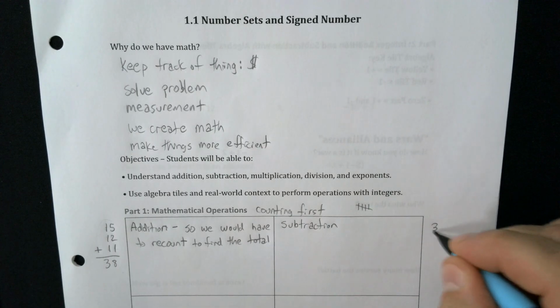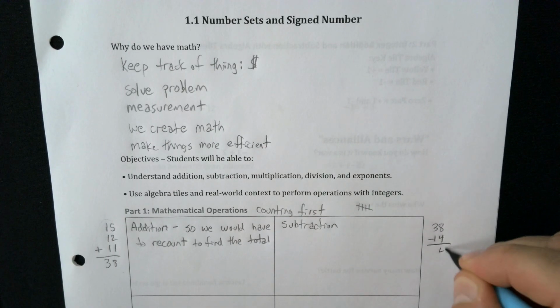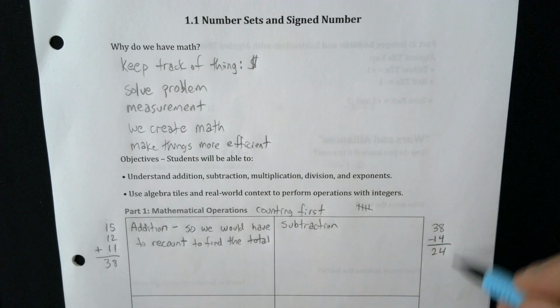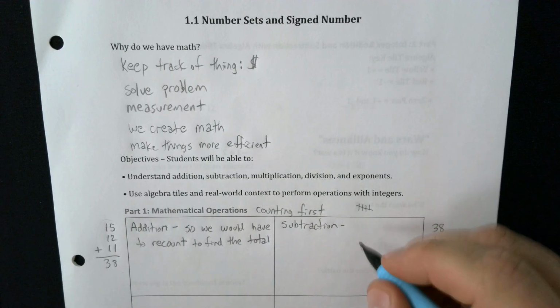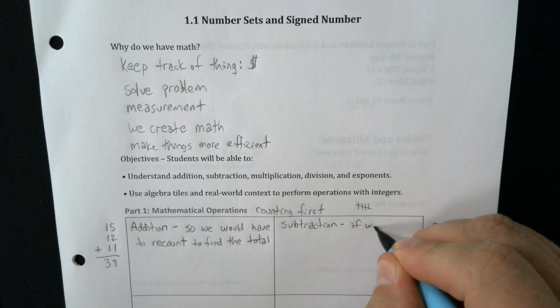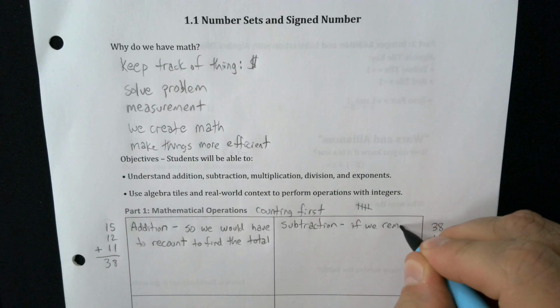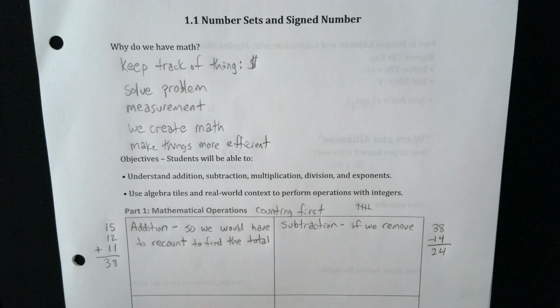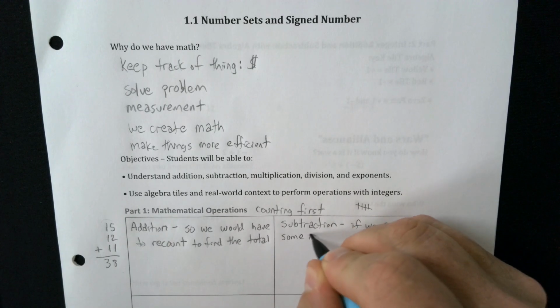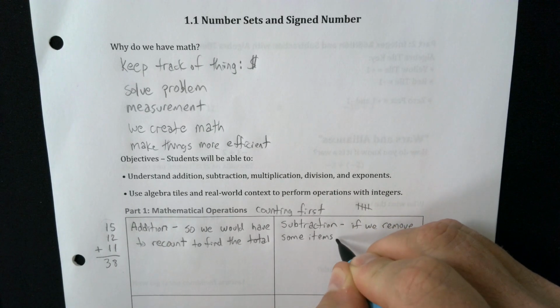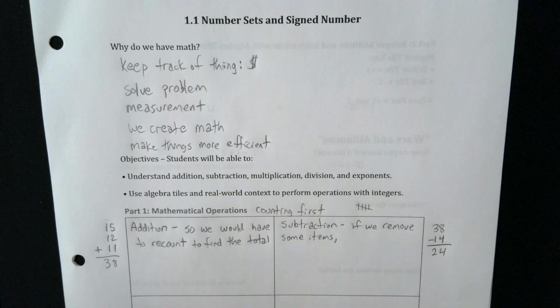So if we had 38 pieces of firewood and we burned 14, we could say, oh, we have 24 pieces left using our subtraction versus recounting these 24 pieces that were left over. So subtraction, if we remove some items, in this case pieces of firewood, we don't need to recount.